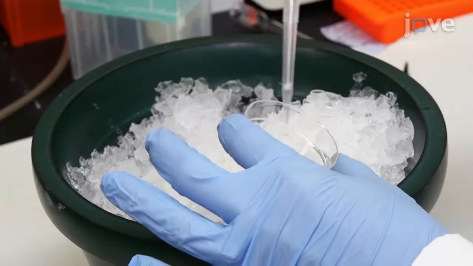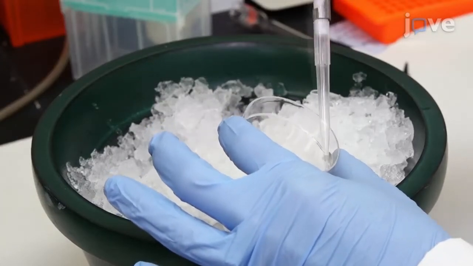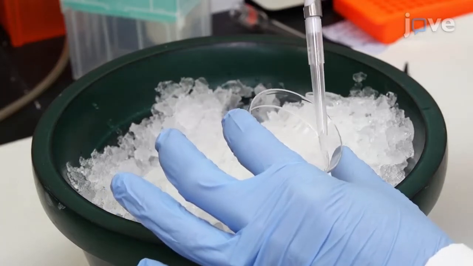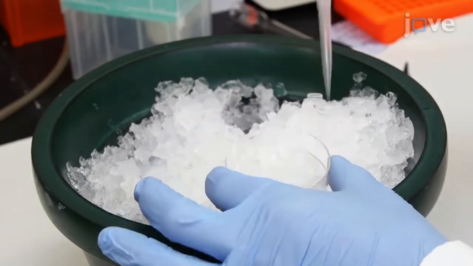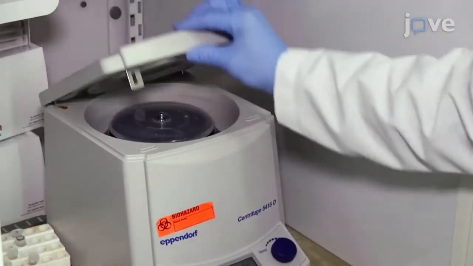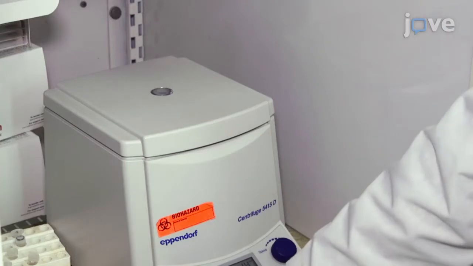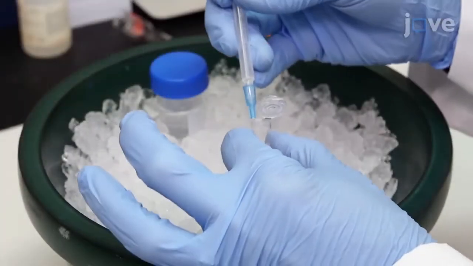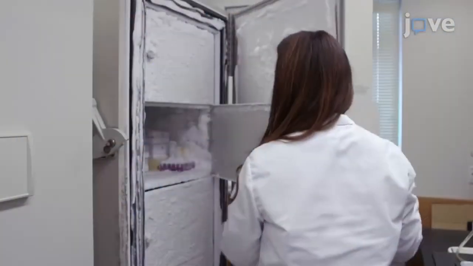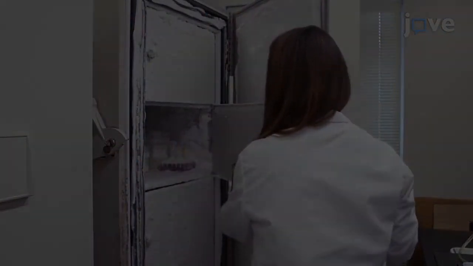Using a 1 milliliter pipette, draw up the PBS and cell suspension and dispense all the liquid into a 1.5 milliliter microcentrifuge tube. Spin the cells at 7500 times G and 4 degrees Celsius for 3 minutes. Aspirate the PBS, leaving the cell pellet behind. The cell pellet can be stored at -80 degrees Celsius.